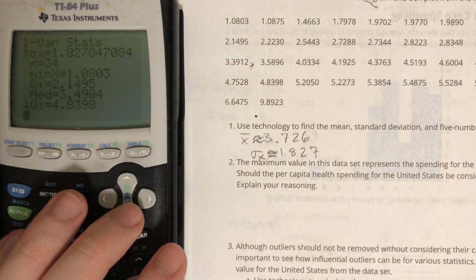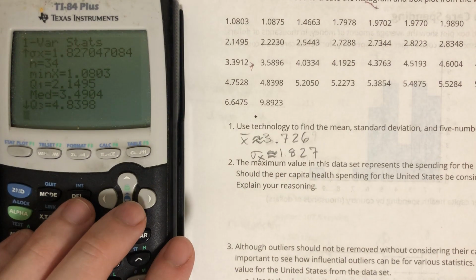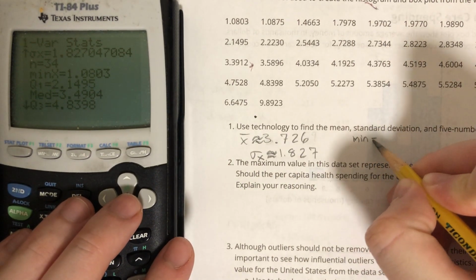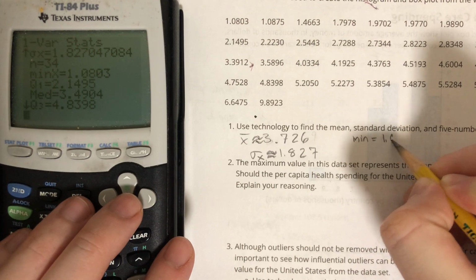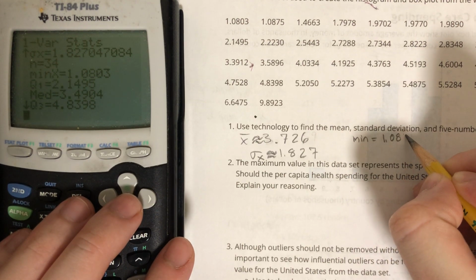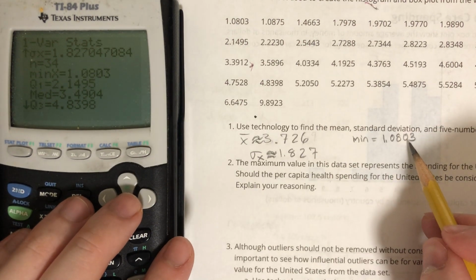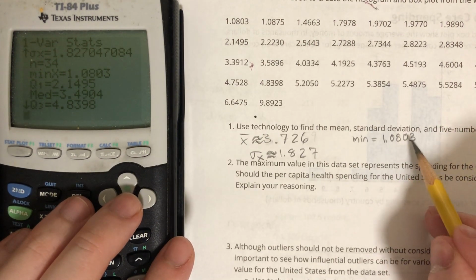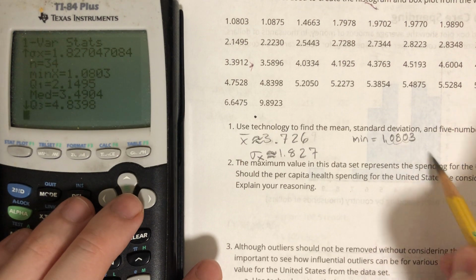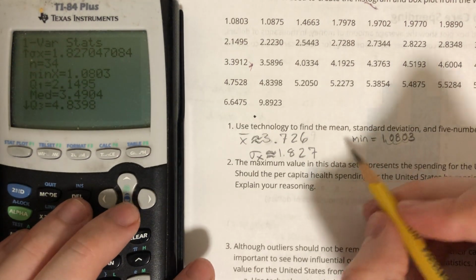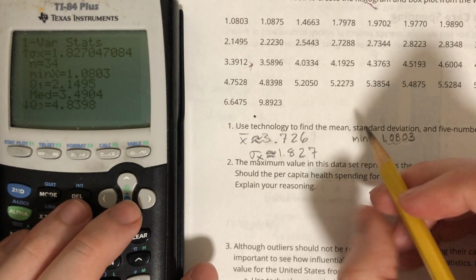Okay, minimum. That minimum is definitely accurate because that's an exact value from the graph. So I can say the min is 1.0803, which is weird that they gave it like that. Like someone is getting, I guess, 30 cents, because if I move the decimal place, this would be 1,080 and 30 cents. So interesting that they're that specific, but I guess you get charged cents on a medical bill.